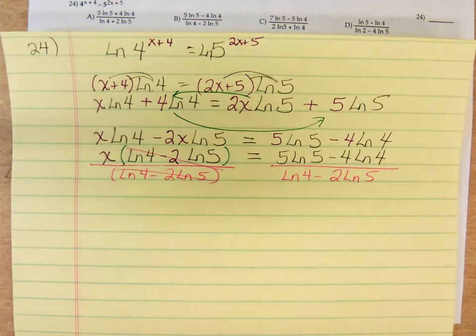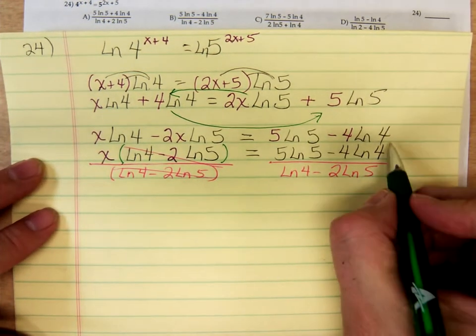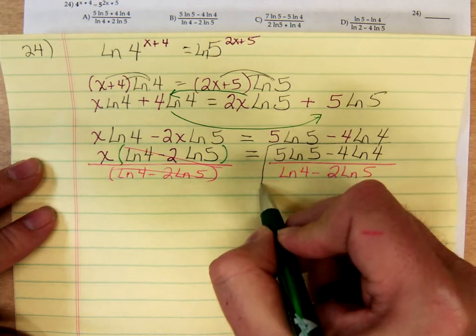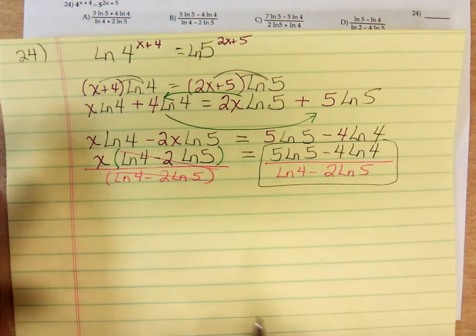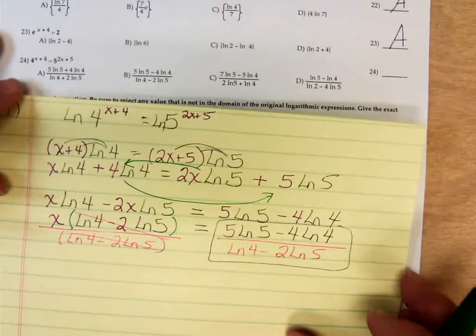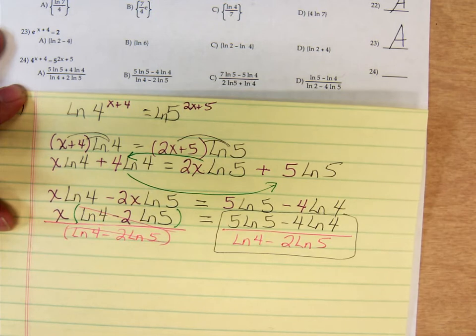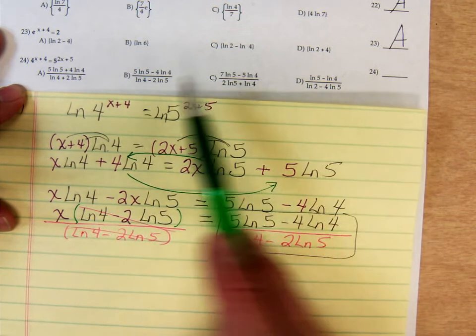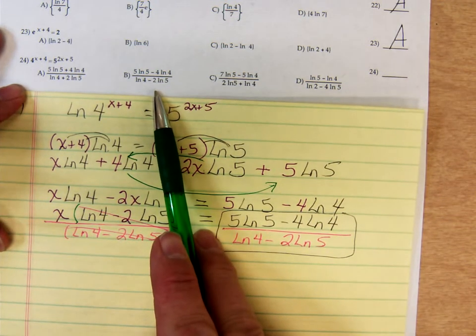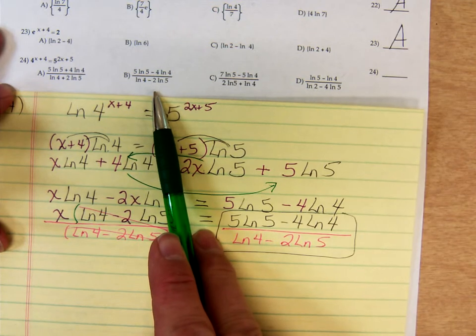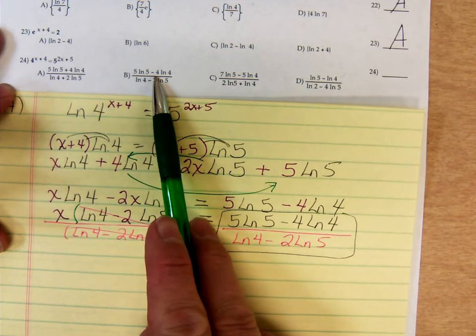And then look very closely at the answer solutions. It'd be terrible for you to get this far and then choose the wrong one. Let me see. Is it B? I'm thinking it's B. Looking at the bottom, ln 4 minus 2 ln 5. The only thing that is ln 4 minus 2 ln 5 is answer choice B. So 5 ln 5 minus, yeah, B it is.